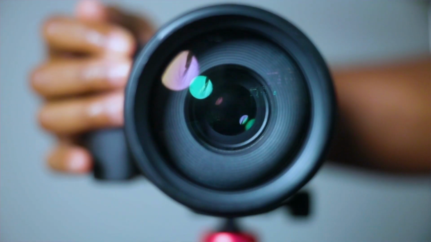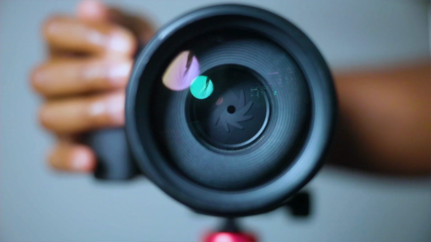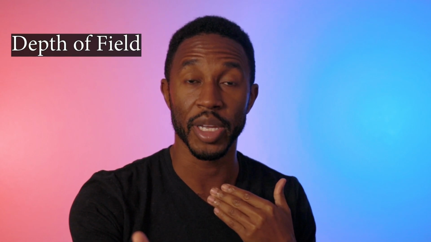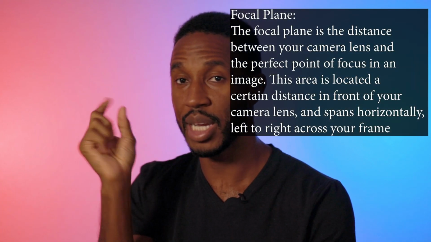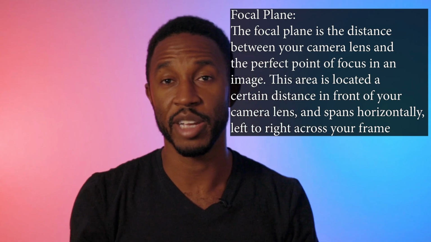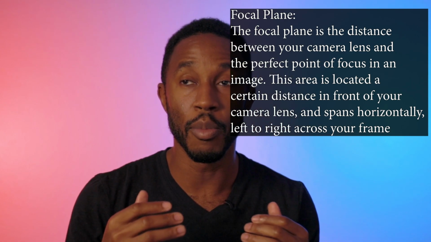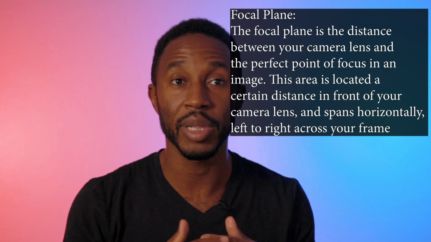For instance, your aperture is basically the opening in your camera's lens that allows light in or out. This also increases or decreases your depth of field. Depth of field is basically how big the window is of focus, right? If you've got a very big opening, then you're going to have a very small focal plane. Your focal plane may be this big, from the side. So you may be focused from like here to the back of my head.